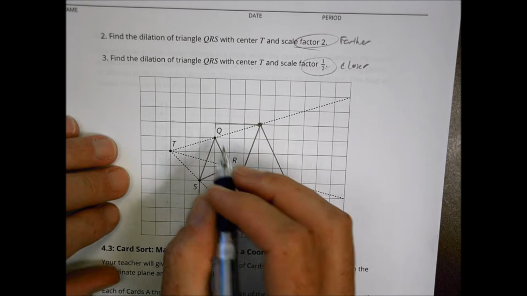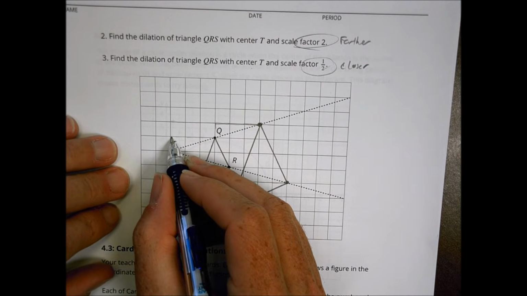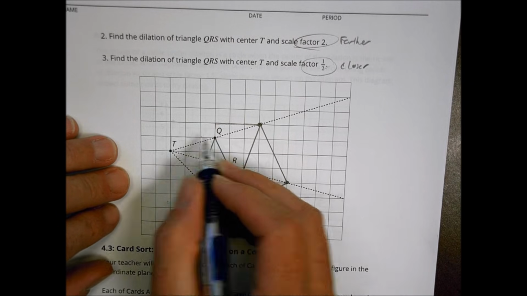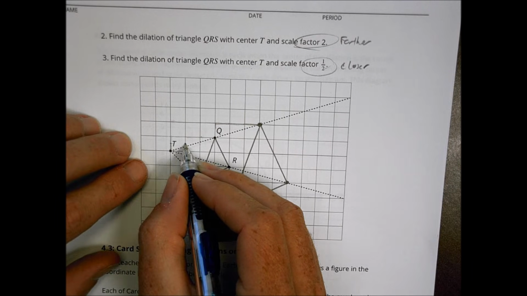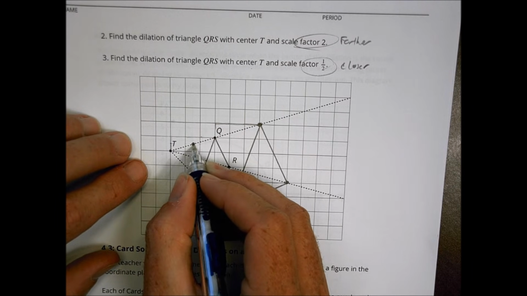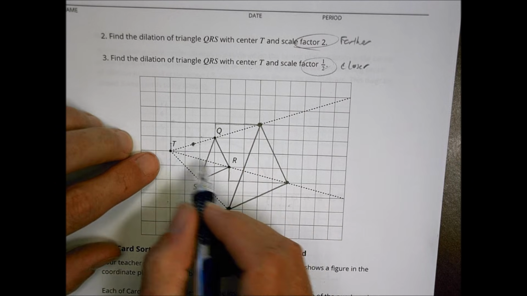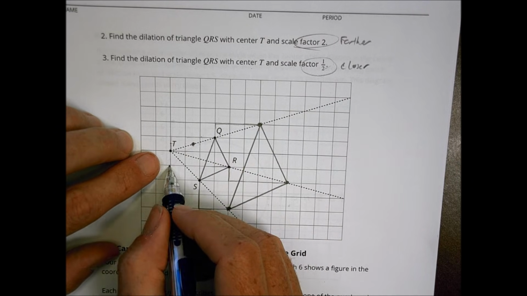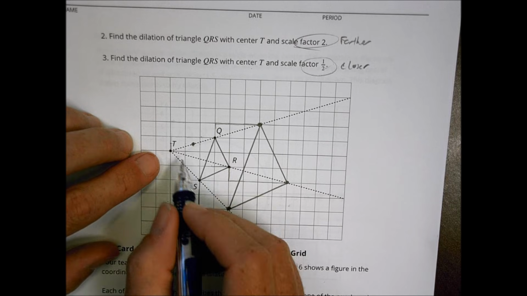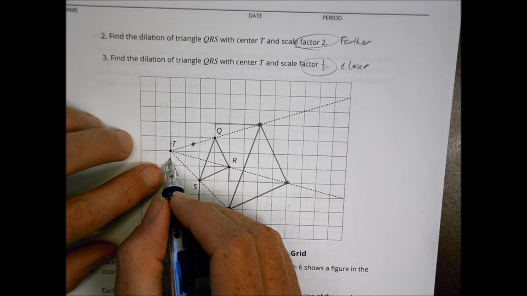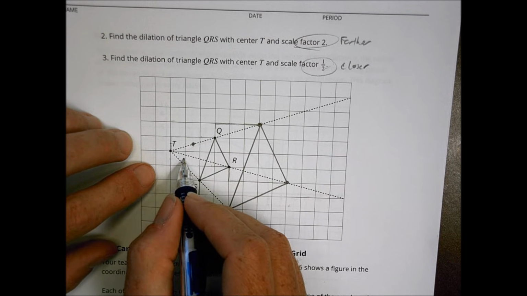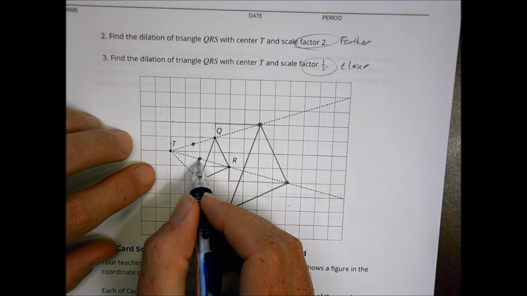I erased my little markings here just to take a look at what we want to do. Because going from T to Q was going up 1 and over 1, 2, 3, instead of going up 1, I want to go up only 1/2, and 1/2 of 3 is 1 1/2. So we'd be right there. For R, we went down 1 and over 1, 2, 3, 4. So again, instead of going down 1, 1/2 of 1 is 1/2, and instead of moving over 4, we'll go 1/2 of 4. 1/2 of 4 is 1, 2, and there we are on the line.